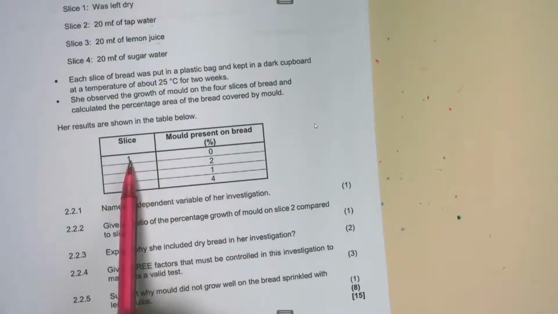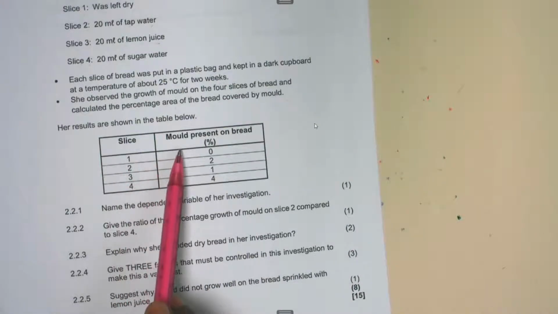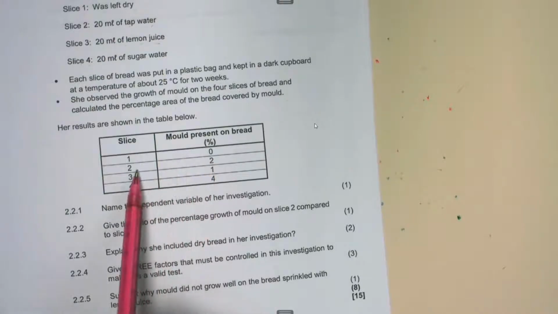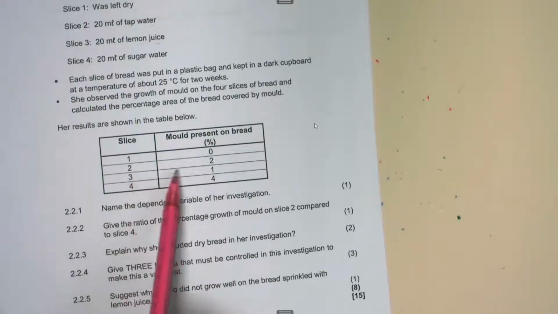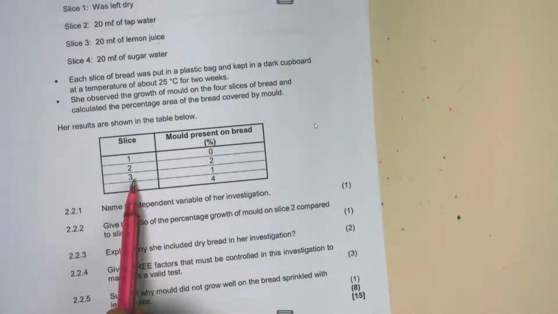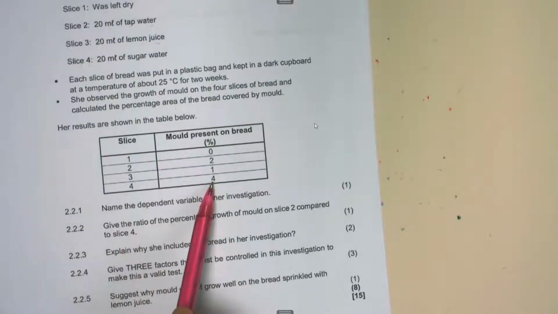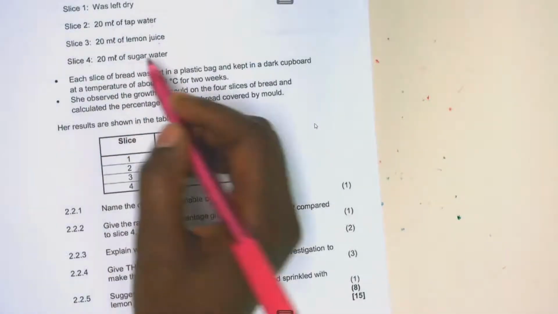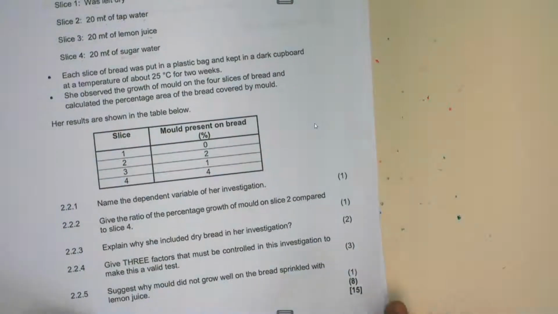So on slice number 1, the percentage of mold that grew is 0%. And then slice number 2, after 2 weeks, the percentage of mold was 2%. And then slice number 3 was 1%. And then on slice number 4, it was 4%, the one which has sugar water. So our first question is like this.